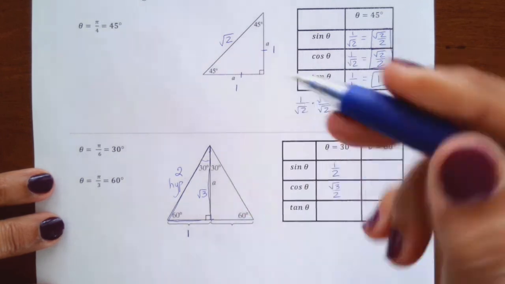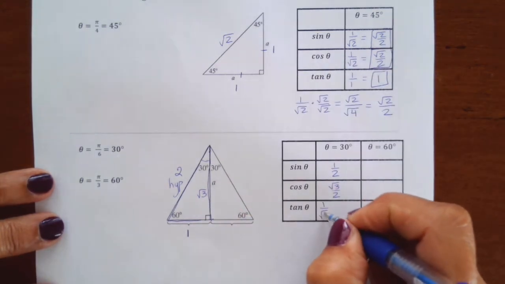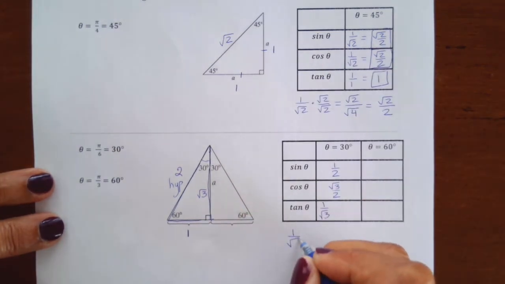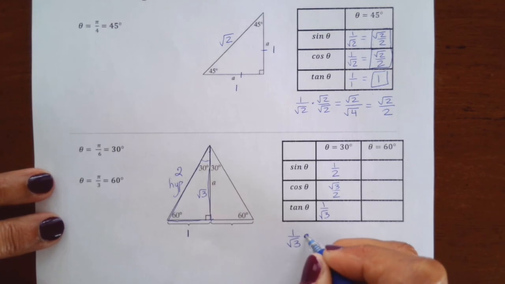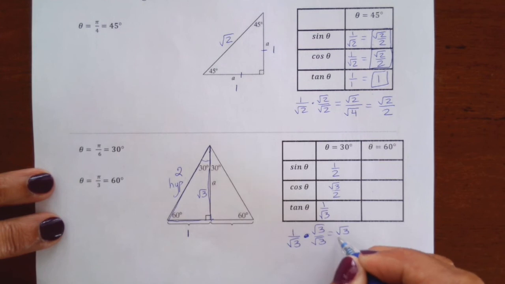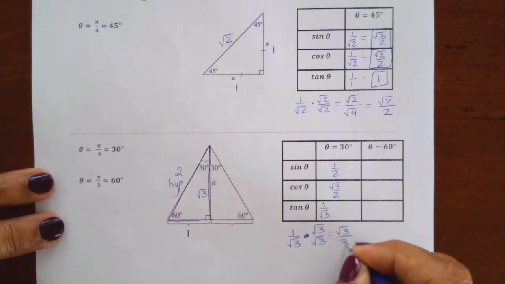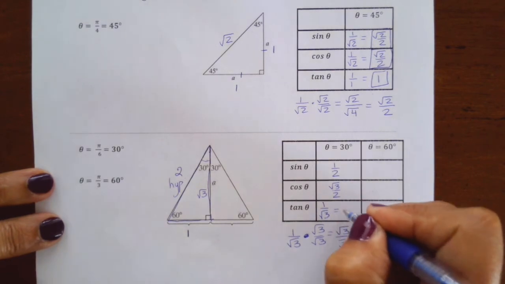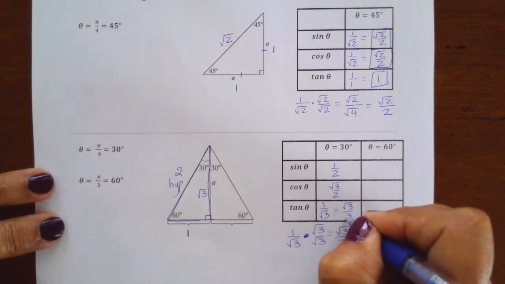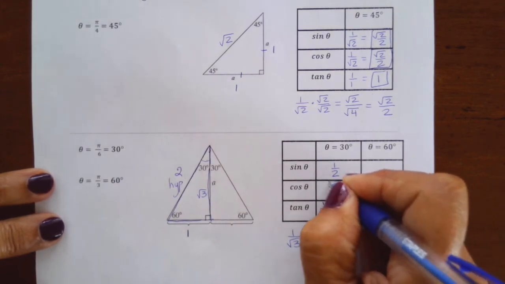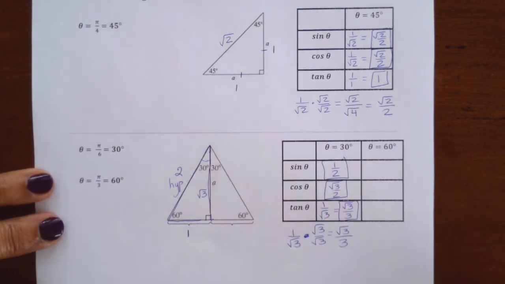So 1 over the square root of 3, which is not good. So again, if you rationalize that, multiply the top and the bottom by the square root of 3, we end up with the square root of 3 over the square root of 9, right? And the square root of 9 is just 3. So that's the simplified version of that, or rationalized. Okay, so there's your numbers for 30 degrees.